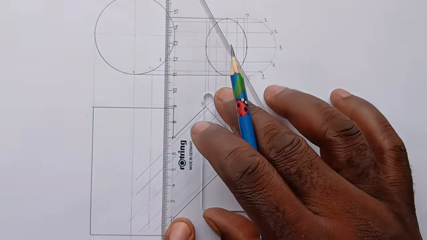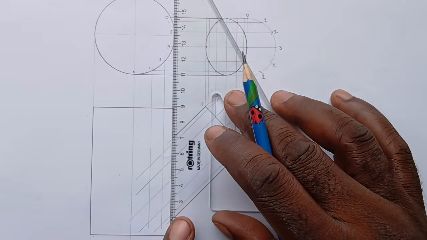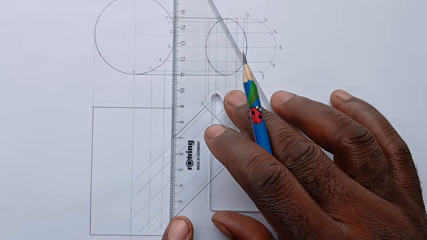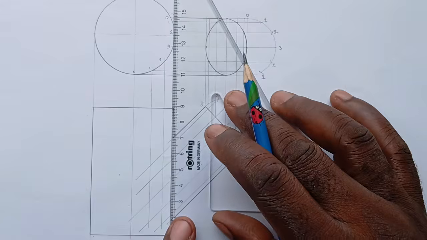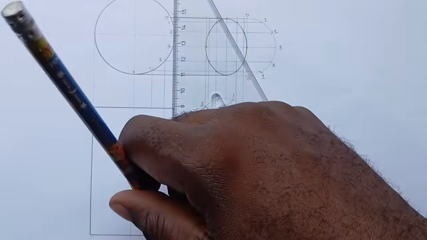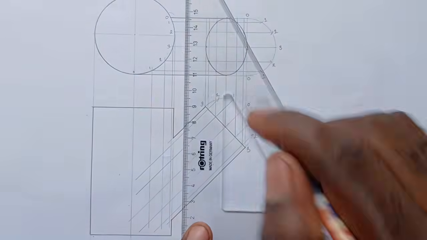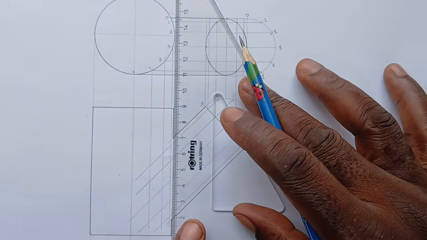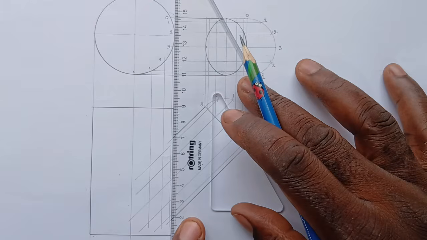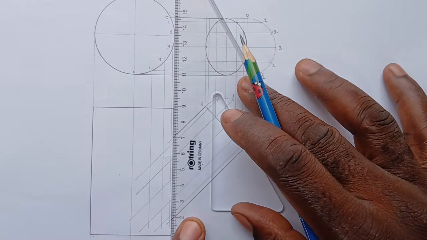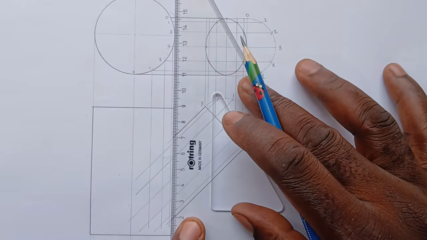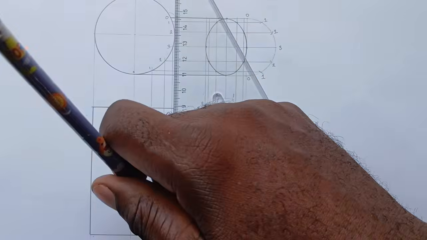I'm drawing from this point down. 3. For these 2. Now these lines will be very, very close. Very, very close. All right. So that's for 2.